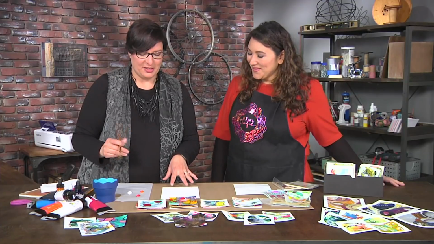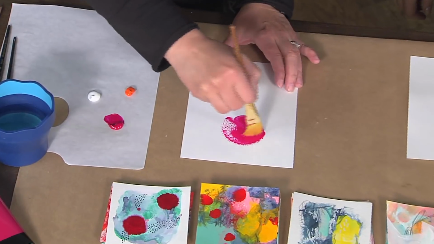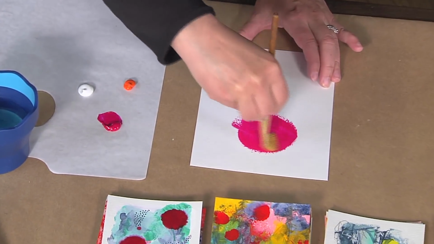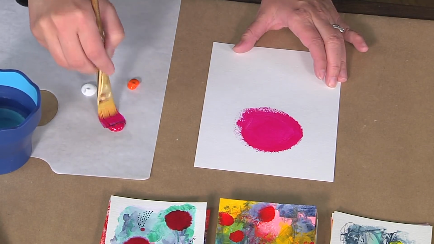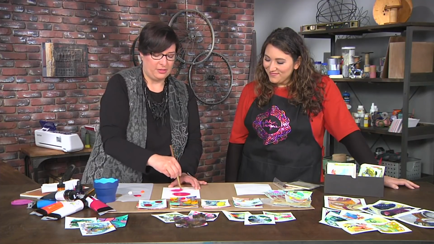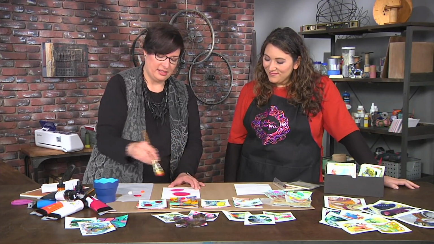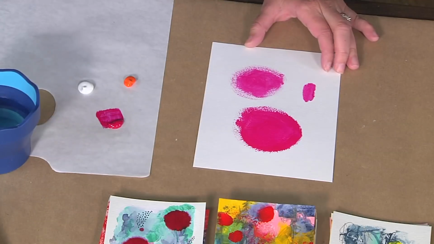So for this one, I'm going to do an example, and I'm going to start with a focal point. So using this really bright magenta, I'm going to make a circle. This is also a shape, which is a good place to start. Your brain is really drawn to shapes that it recognizes, and using them in a consistent way throughout your piece creates harmony. And size variation creates interest as well.